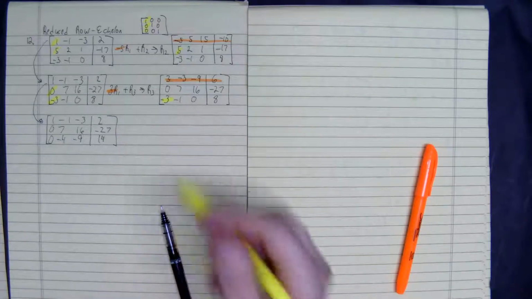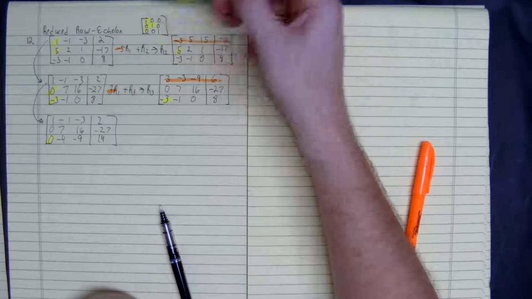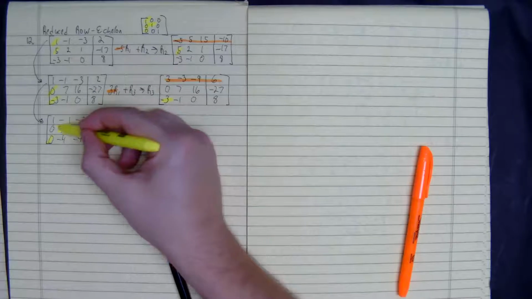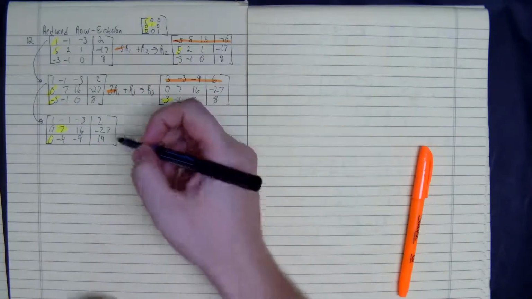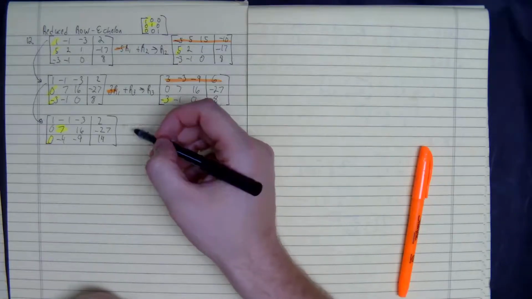So now that you can see, we have that 0. So now we go to the next column, and we focus on the 1 first. When you move columns, you start from the left column 1, then once you finish that full column going down, you go to the second column, look for 1. So now our focus is a 7. How do we make that 7 into a 1? We're going to divide the second row by 7, by its reciprocal.